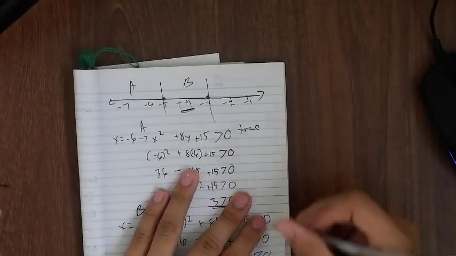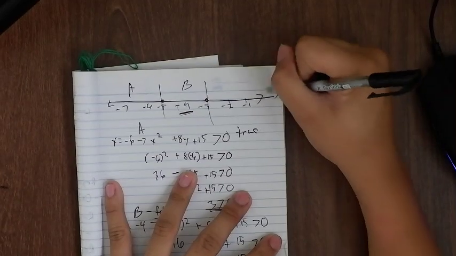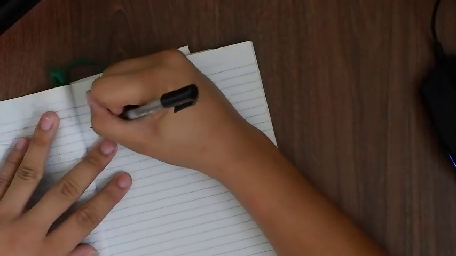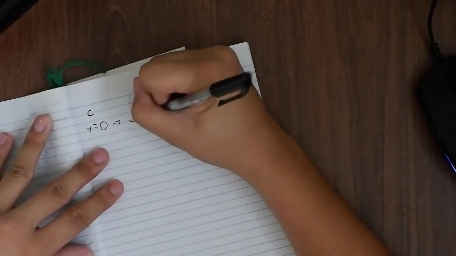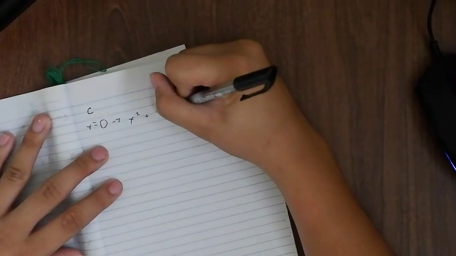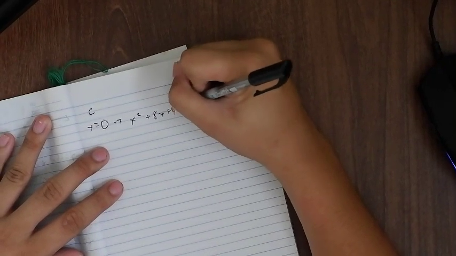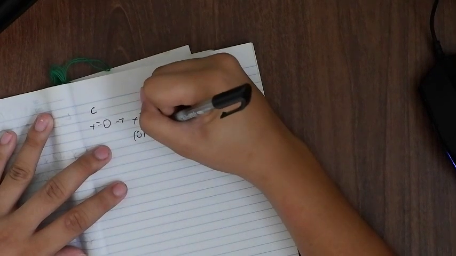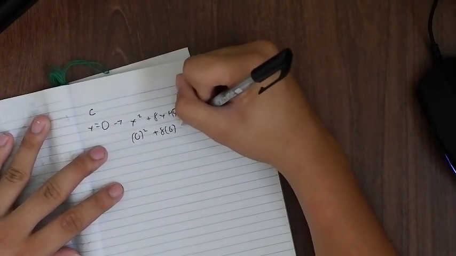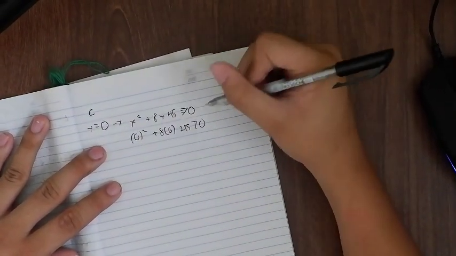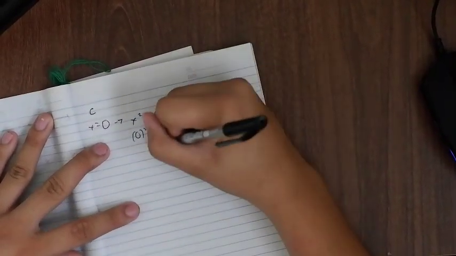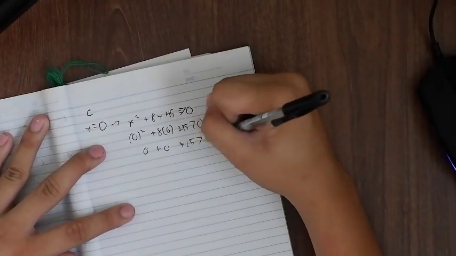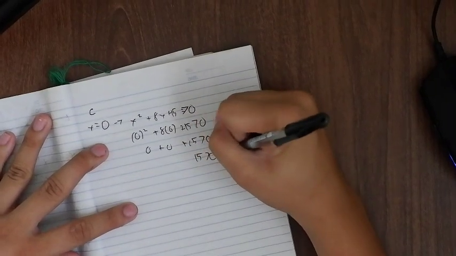And then, let's say, kukuha natin is 0, because extend pa yan dito, pwede natin gawin 0. So, region C, x equals 0. X squared plus 8x plus 15 is greater than 0, then 0 squared plus 8 times 0 plus 15 is greater than 0, then 0 plus 0 plus 15, 15 is greater than 0.